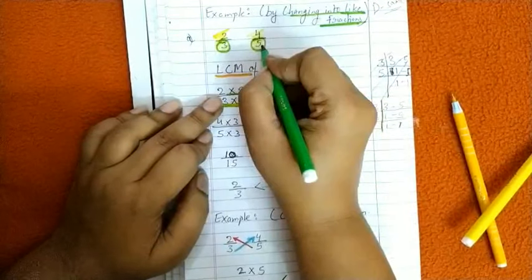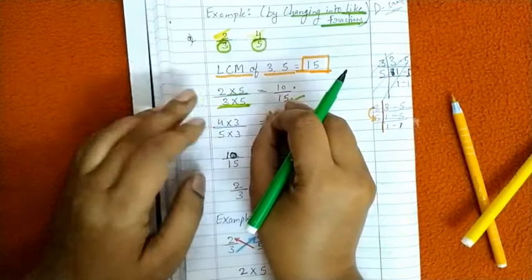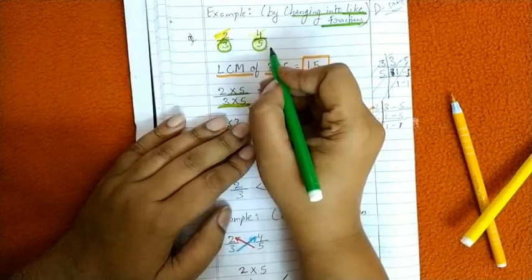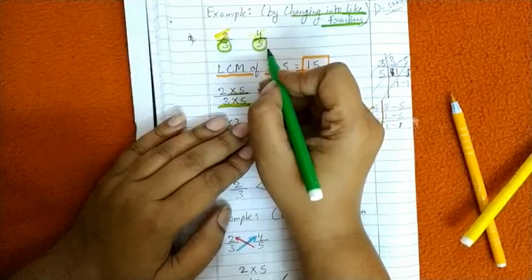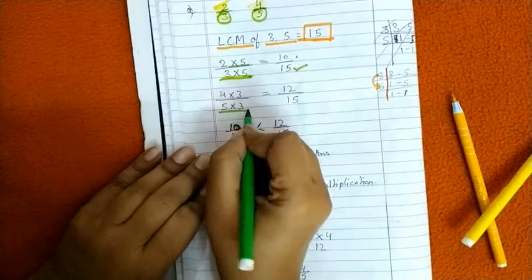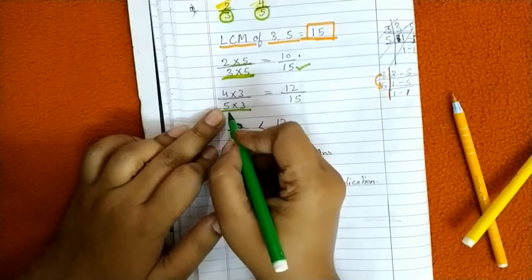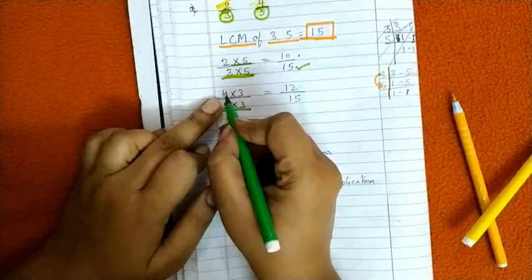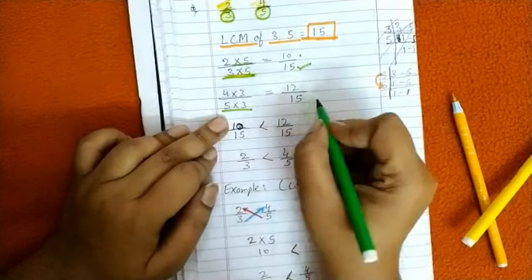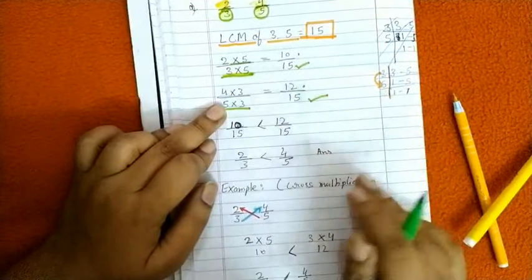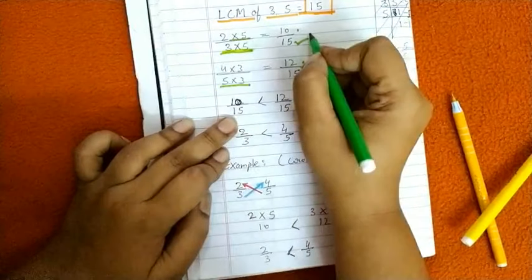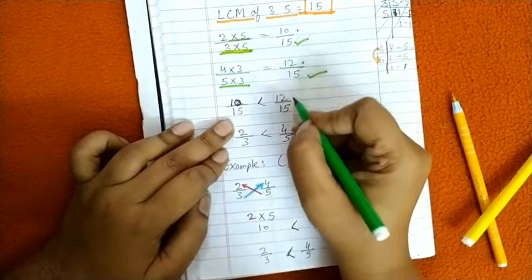Now change this 5 also into 15. Now read 5's table. I'm sorry. 5 ones are 5, 5 twos are 10, 5 threes are 15. So see here, 5 threes are 15. I am multiplying denominator by 3, so I will be multiplying numerator also by 3. So 4 into 3, 5 into 3, 15, 4 into 3, 12. Now 10 by 15 this is, and 12 by 15 here.